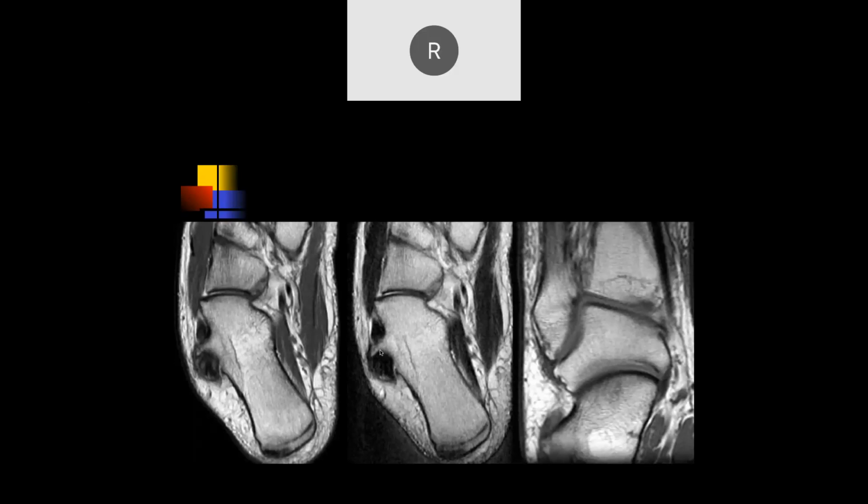Right. So what's this called? I don't know the name off the top of my head. Yeah. So this is called a peroneal tubercle, and it's fairly common. The peroneus brevis goes in front of it. The peroneus longus goes behind it.